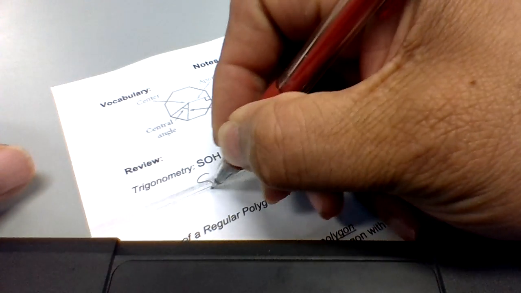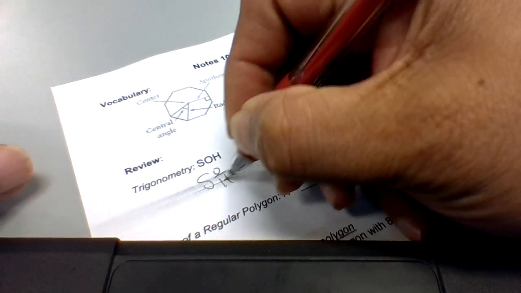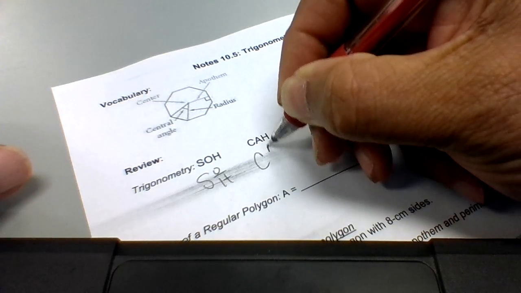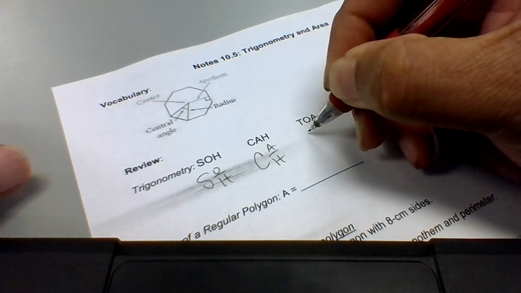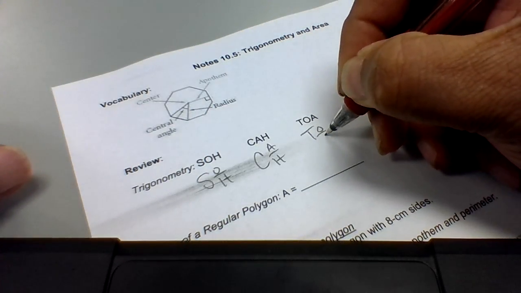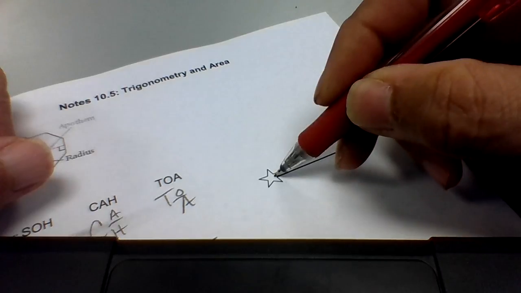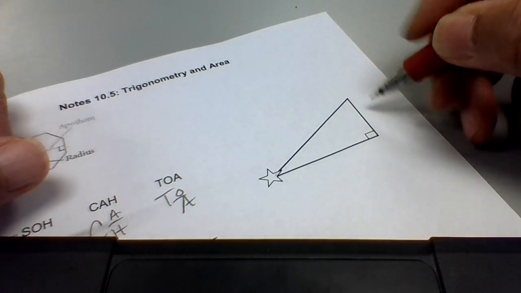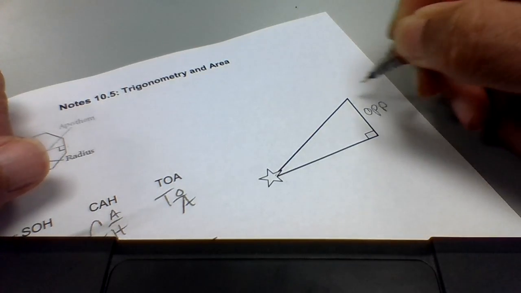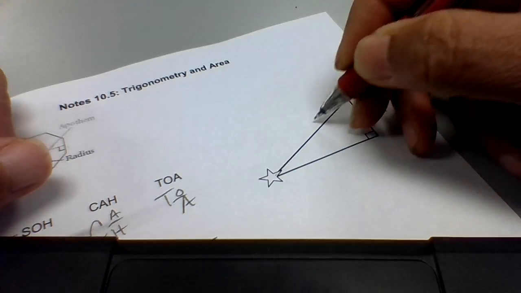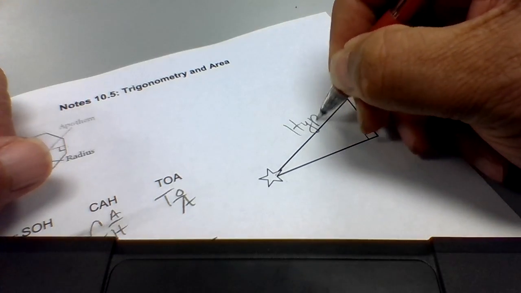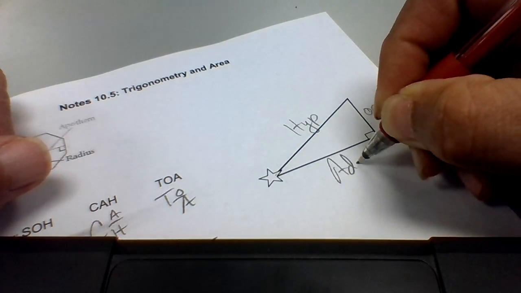SOHCAHTOA: sine is opposite over the hypotenuse, cosine is adjacent over the hypotenuse, and tangent is opposite over the adjacent. Over here on our picture, if we're looking from here, going straight across, this is the opposite. The hypotenuse is always across from the right angle, so this is my hypotenuse, so this would have to be the adjacent then.